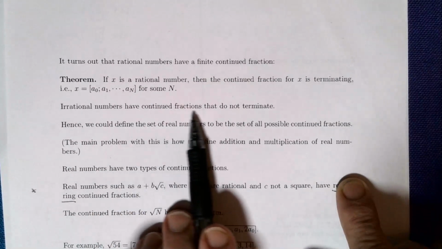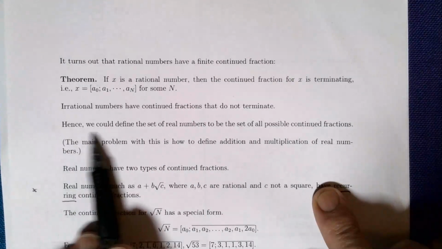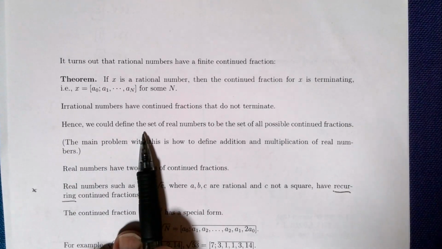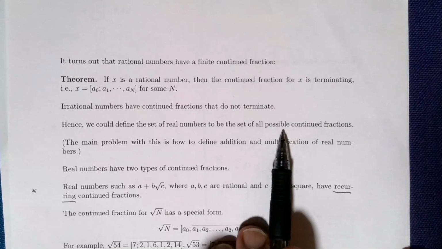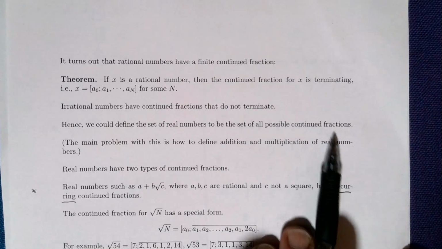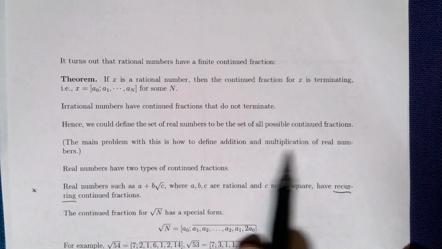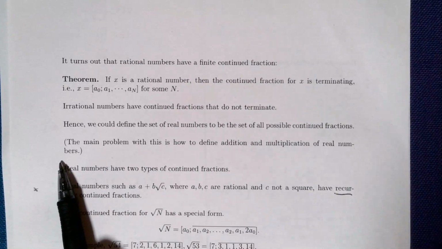Irrational numbers have continued fractions that do not terminate. That means we could define the set of real numbers to be the set of all possible continued fractions. Those that terminate give you the rationals, those that don't terminate give you the irrationals. The main problem with this is how to define addition and multiplication of real numbers using continued fractions. That's very difficult.